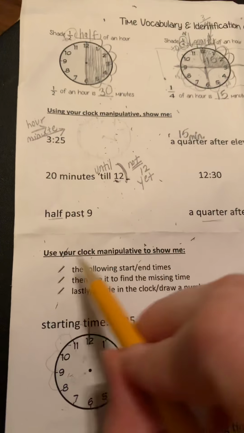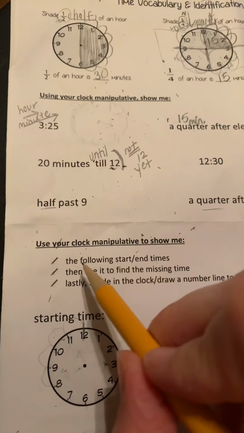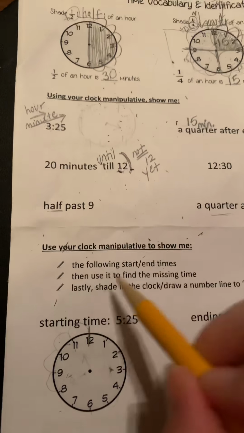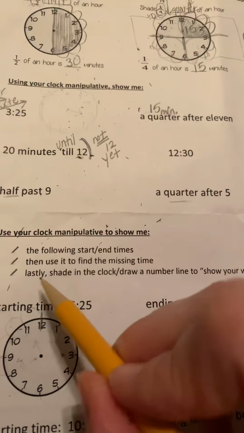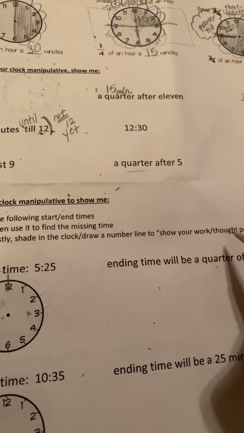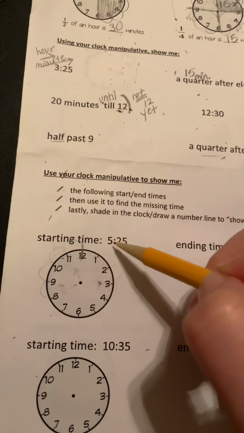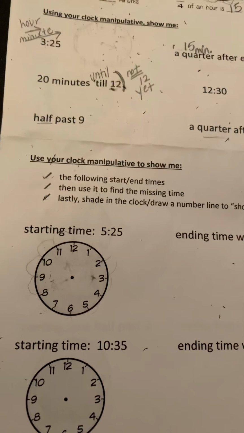All right, on this section, I would say, all right, I want you all to read the directions together. So let's all read this together. Use your clock manipulative to show me the following start and end time. Then we're going to use the clock to find missing time. And we're going to shade in the clock and draw number lines to show our work. So on y'all's clock, show me 5:25. So they should find 5:25.